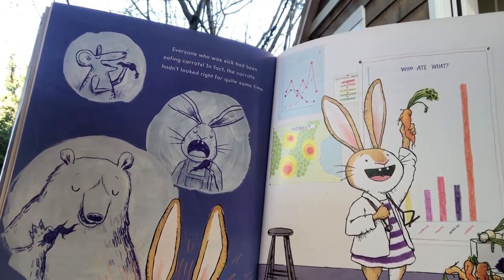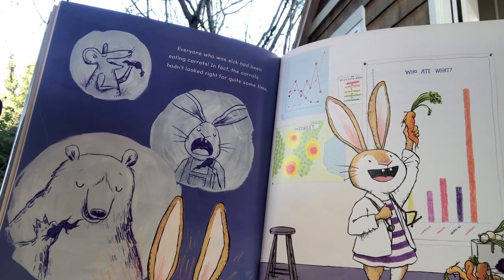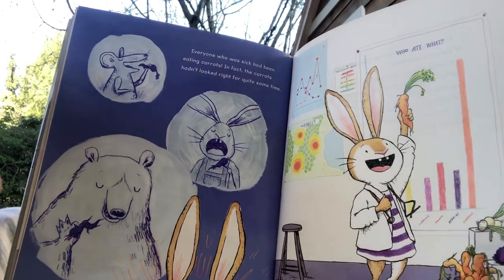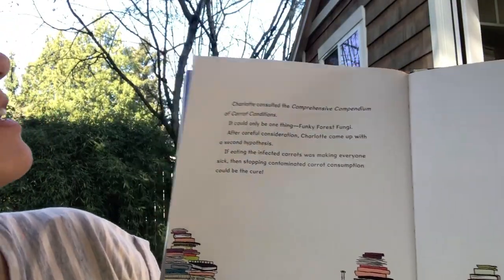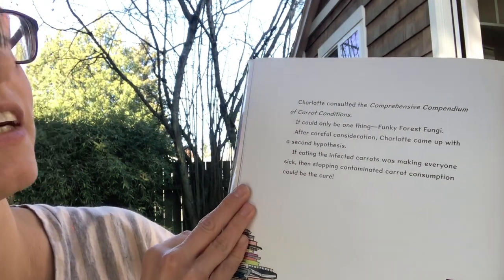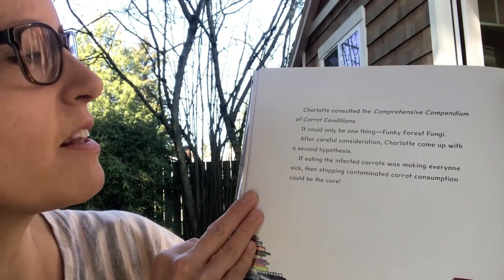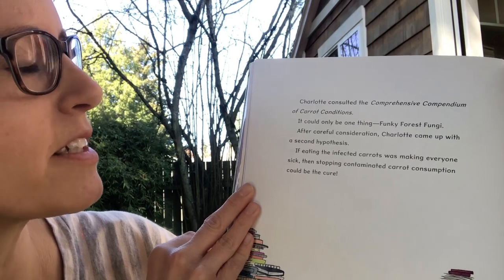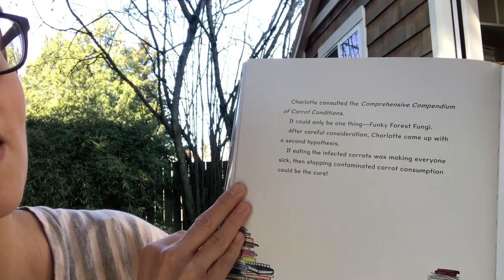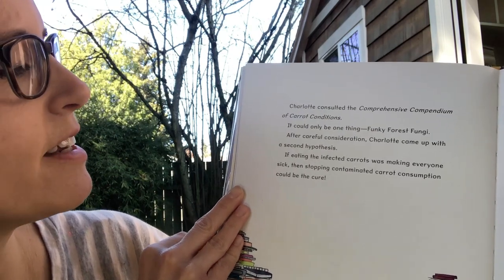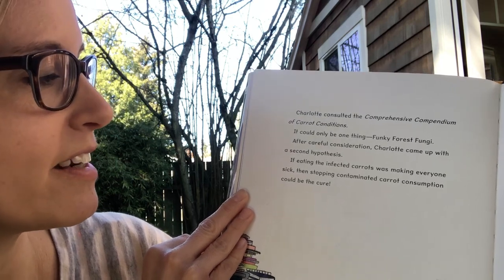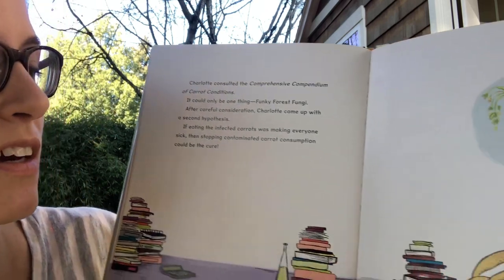If everyone who was sick had been eating carrots, then the carrots were what was making everyone sick. Charlotte consulted the comprehensive compendium of carrot conditions. It could only be one thing: funky forest fungi. After careful consideration, Charlotte came up with a second hypothesis. If eating the infected carrots was making everyone sick, then stopping contaminated carrot consumption could be the cure.